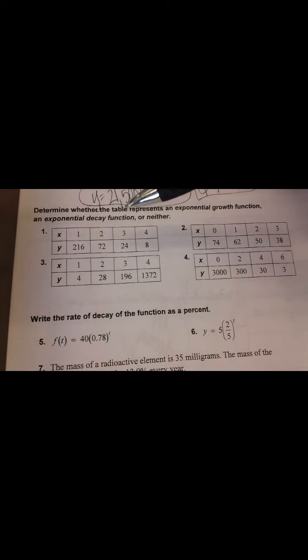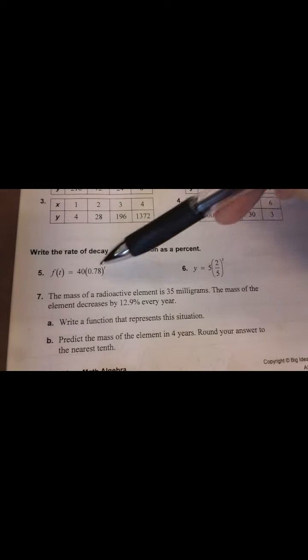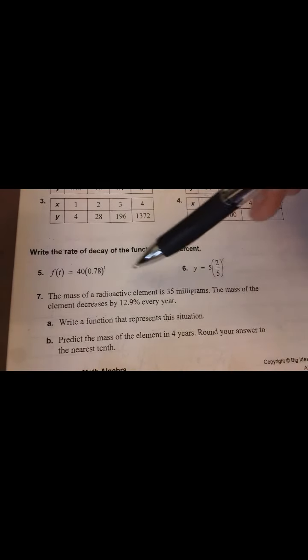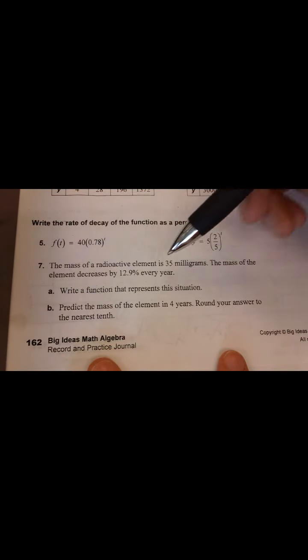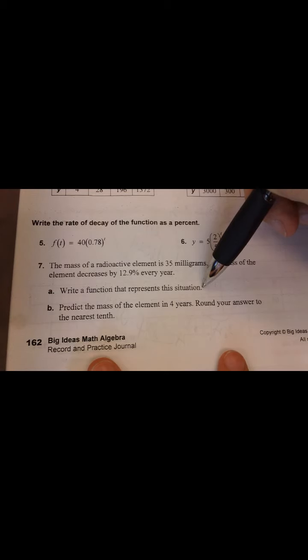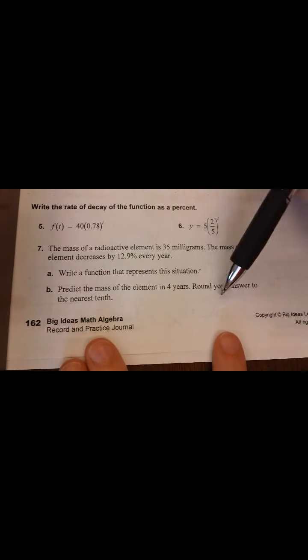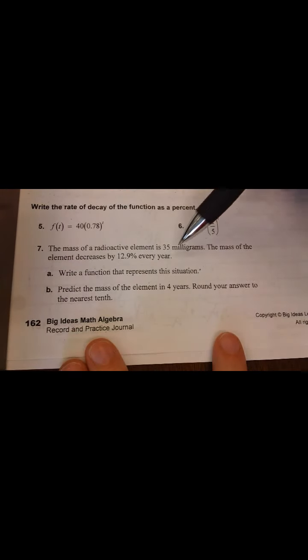Okay, on the back you have 7 problems to do for homework. So on 1 through 4 you're telling are they exponential growth, exponential decay, or neither. On 5 and 6 you're writing the rate of decay as a percent. And on number 7 you need to write the function that represents the situation and predict the mass of the element in 4 years. So my exponent would be 4.